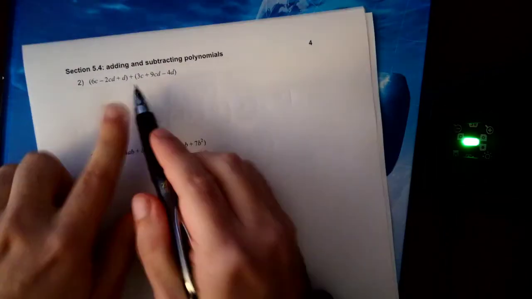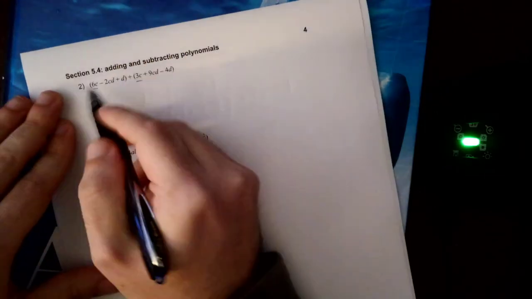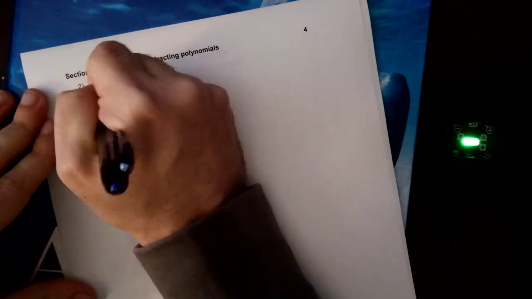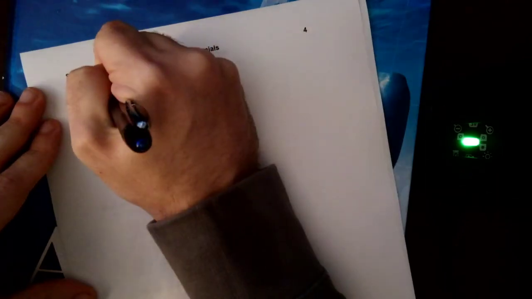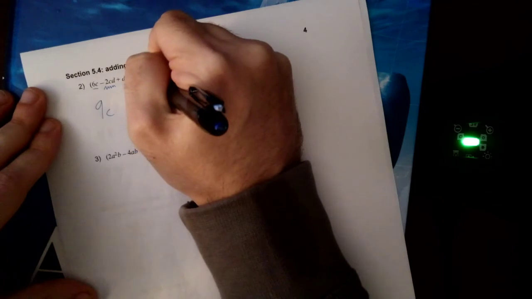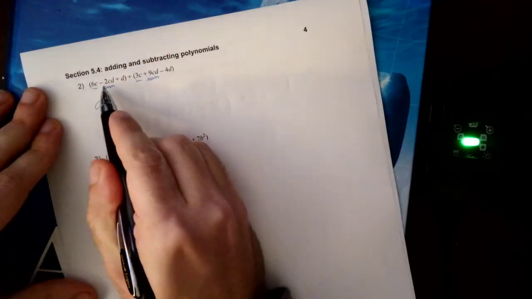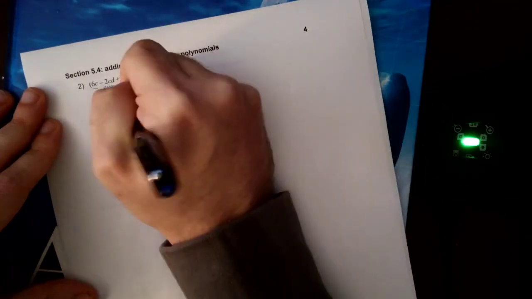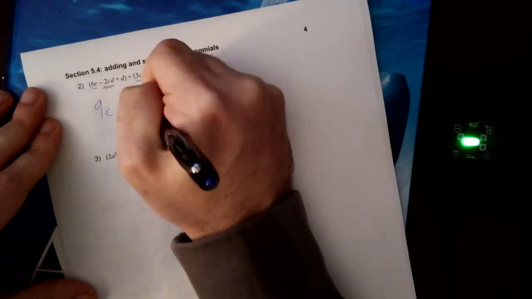Now, on the last page, we've got an example of addition. Look here, be careful with the terms. We've got C terms. 6C plus 3C would be 9C. Next, I have CD terms. Negative 2 and plus 9 would be plus 7, right?